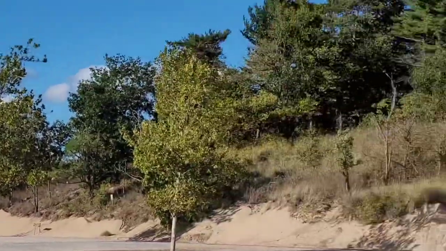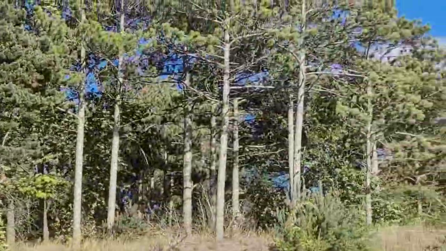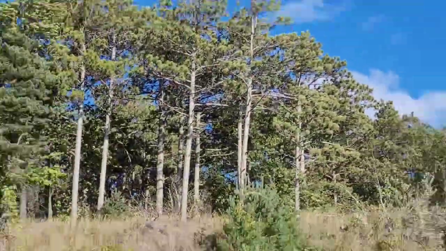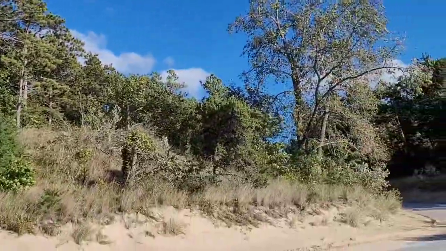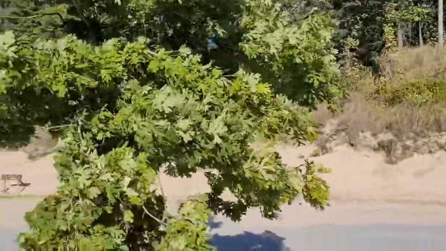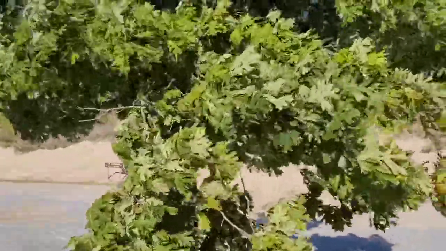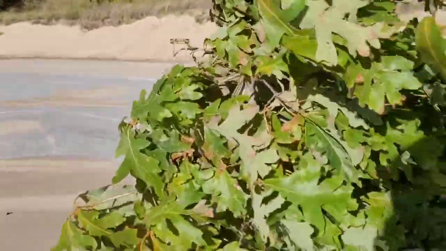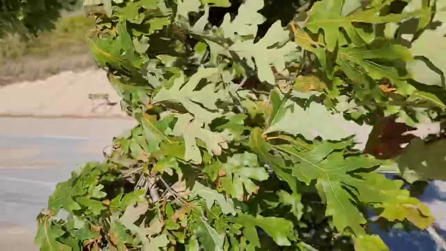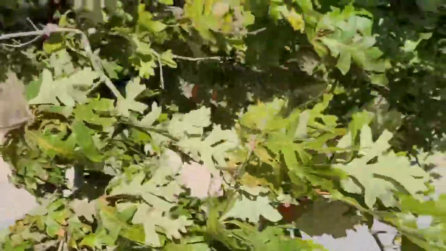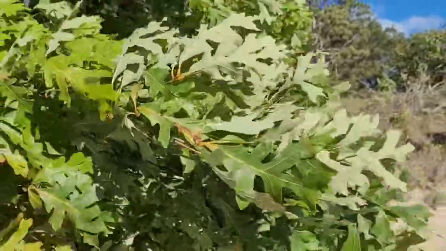But the vegetation is almost similar. So you have the pines, you have the junipers, you have the oaks. For example, this is the oak, and there are more than 24 oaks, and many of these oaks will turn fabulously red during the autumn season.